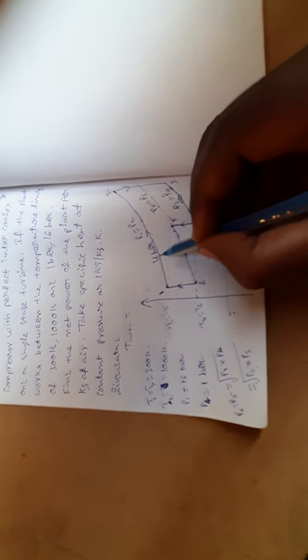So what is P1? 16 bar. So it equals the square root of 16 into 1, which is 16. The square root of 16 is 4 bar. So it's the temperature and entropy diagram. So now the intercooler pressure is 4 bar.